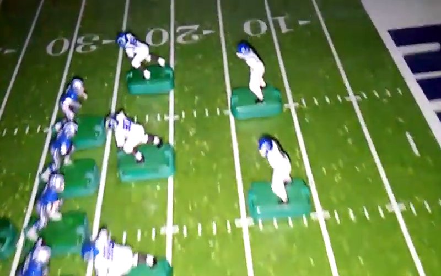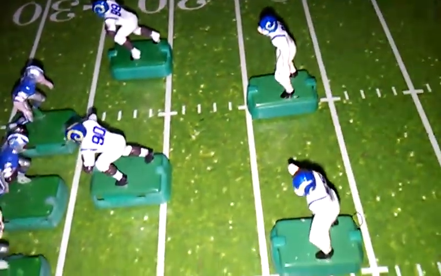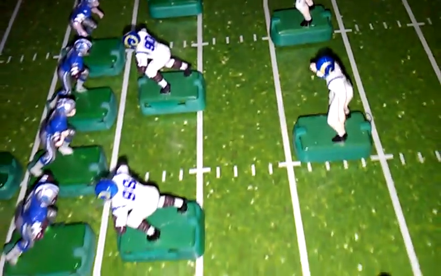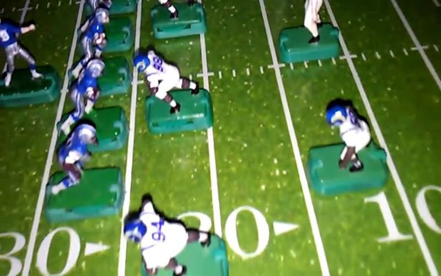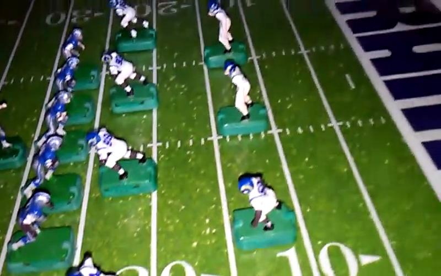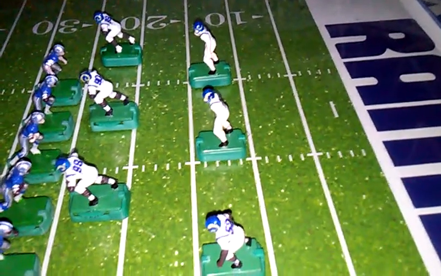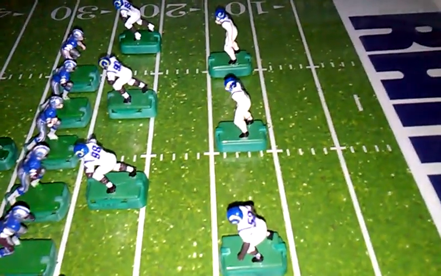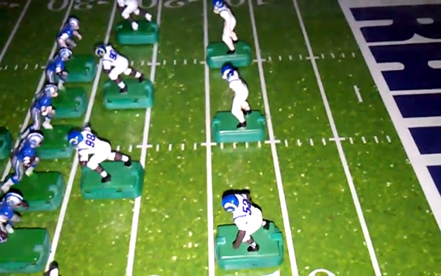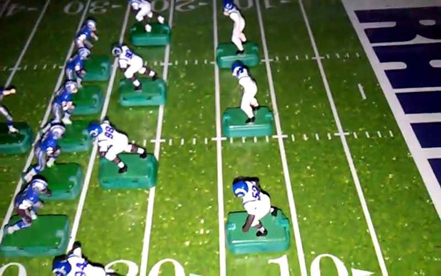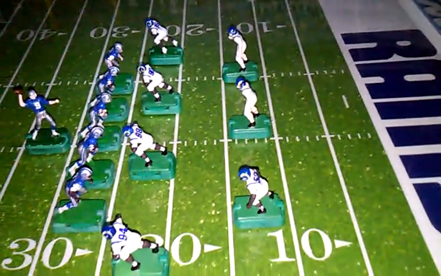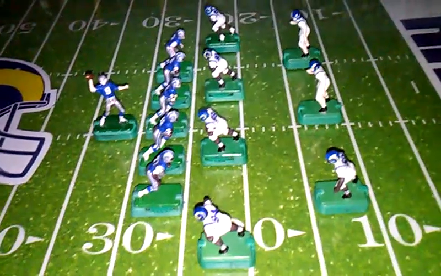The Rams in a base wide formation. A wide 4-3 with those linebackers ready to come up into the play.